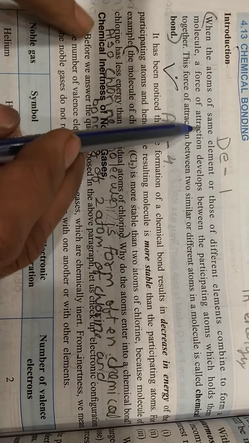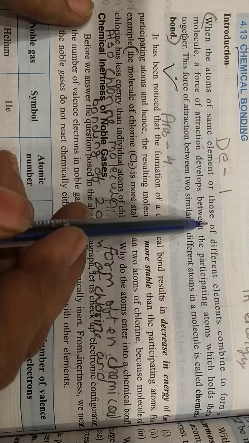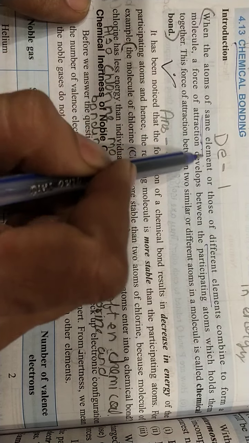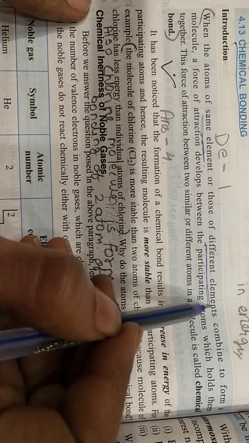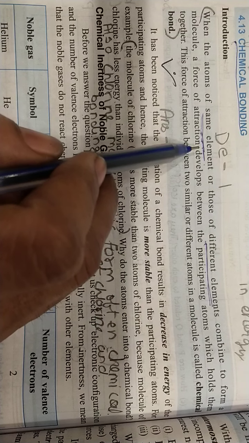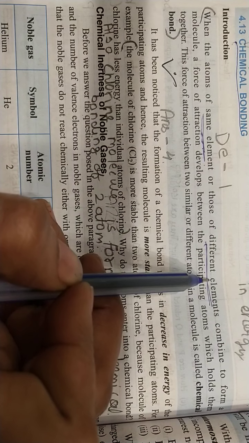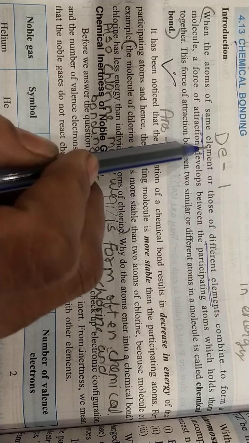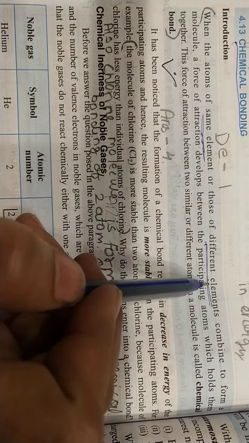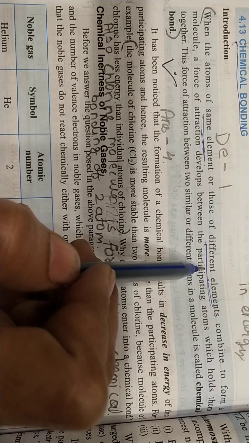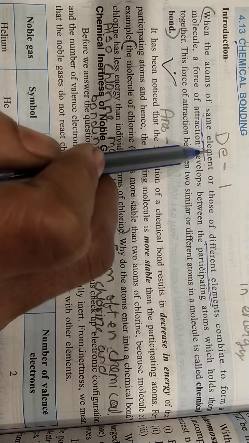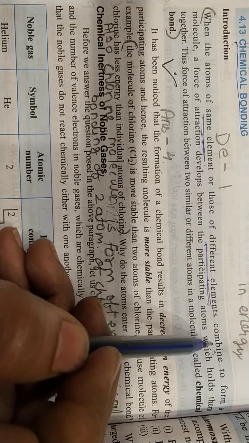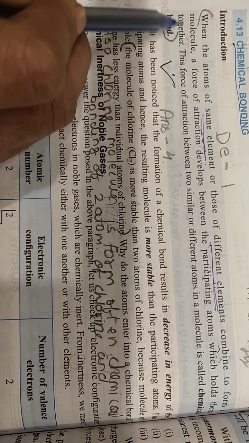When the atoms of the same element or of different elements, what does same element and different element suggest? If the same element, the proton number is the same, but for a different element, the proton number is different. Whether the same element combines or different elements combine to form a molecule.